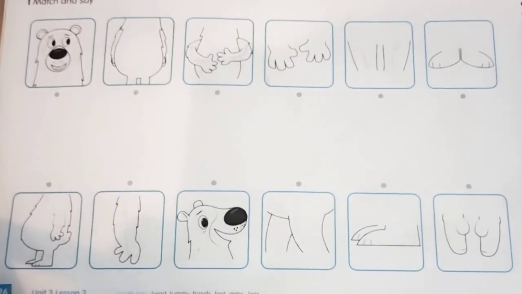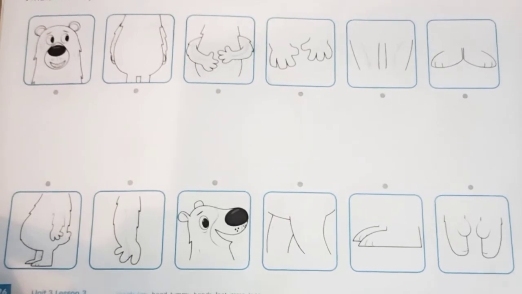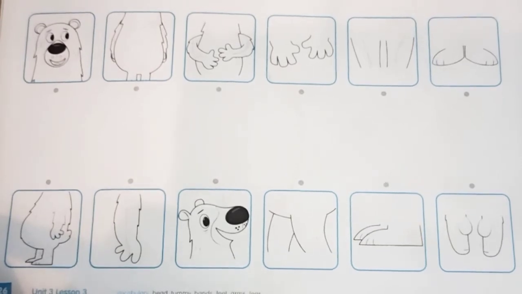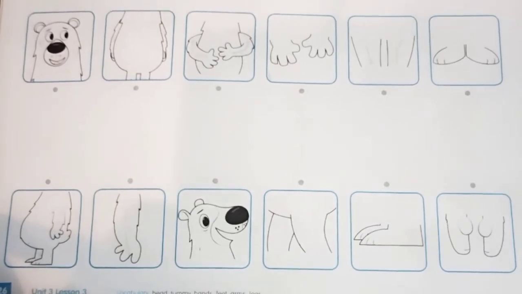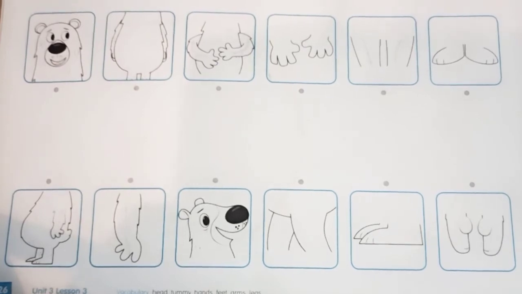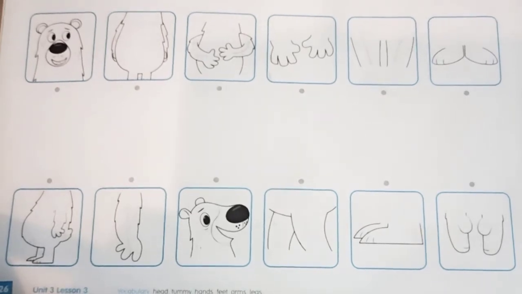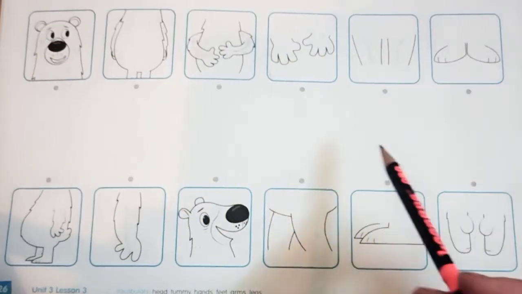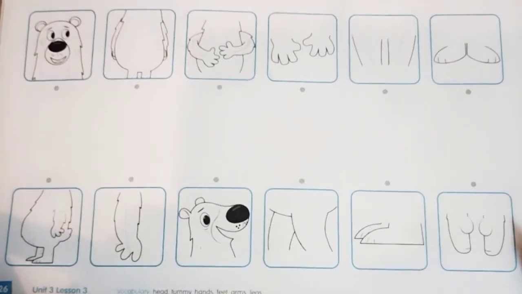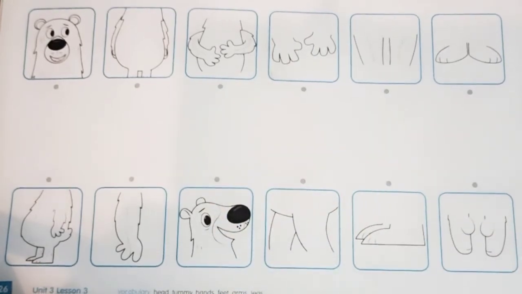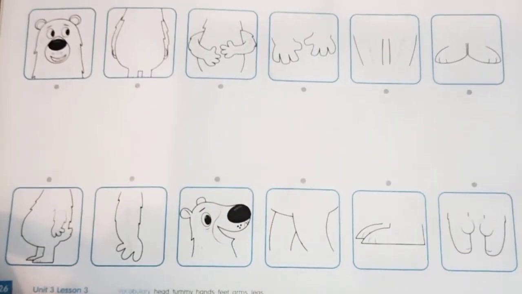Okay, my little kids, it's page number 26 from your activity book, and today you are going to do this activity. As earlier we have talked about our body parts and learned their names. Now what you have to do is match these body parts with each other. We are going to find the same body parts from these two types of pictures. Here are the pictures given on the top and here are the pictures given below, so we have to match the same body part with these lines.